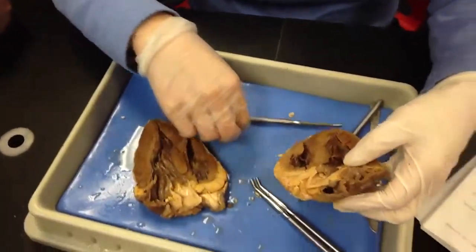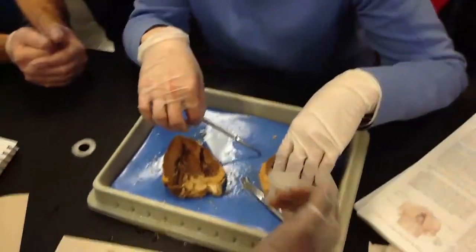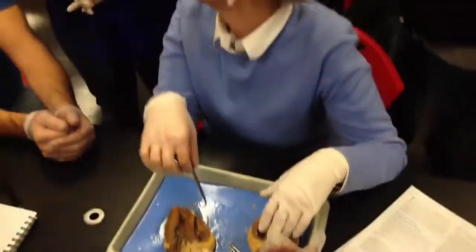Whoops. But we won't be able to touch it. You're fine, it happens. We won't be able to have our glove and touch it. If you need to, you can.